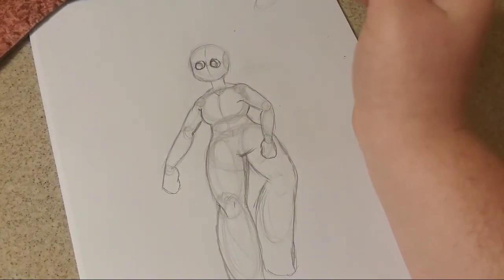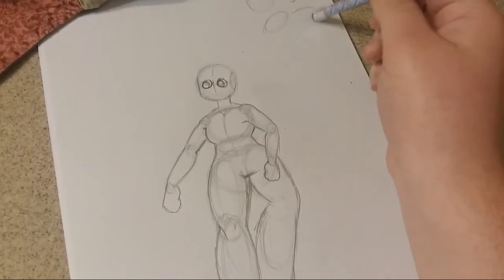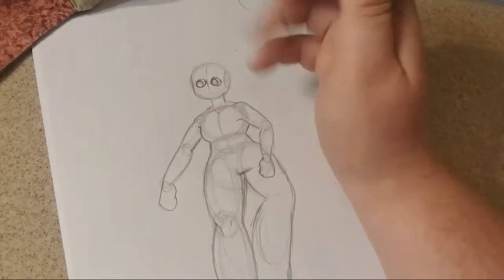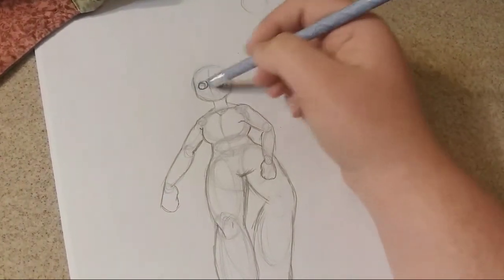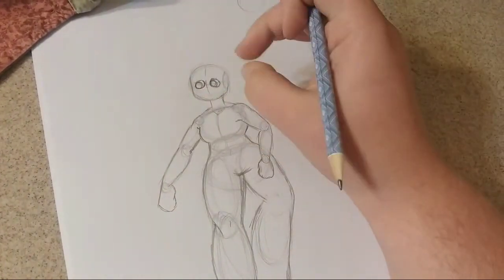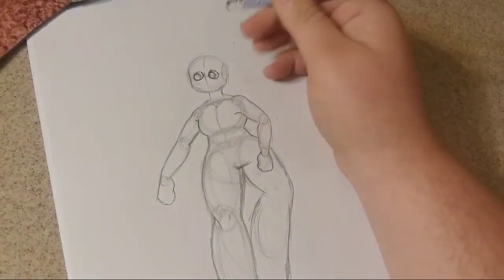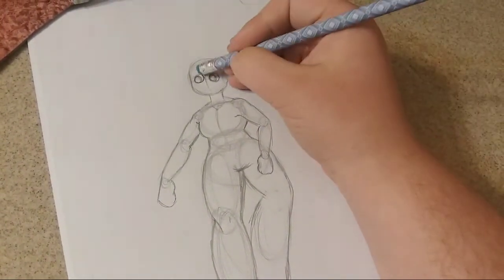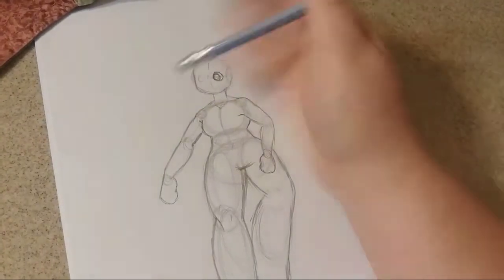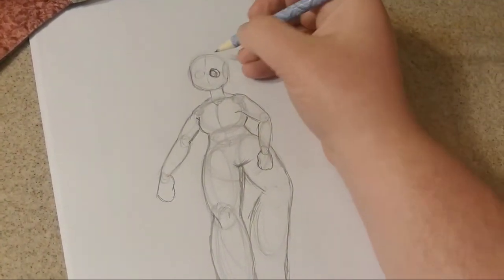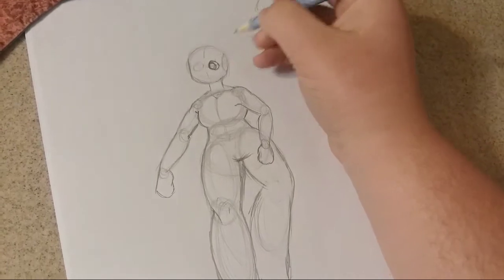So like that. Now, one thing I want to say is that the character I'm drawing only has one eye, but I wanted to demonstrate how I try to get perfect, or at least semi-perfect, eyes. So now that you've seen how I do eyes, I'm just going to erase that, and we're going to do the hair now.